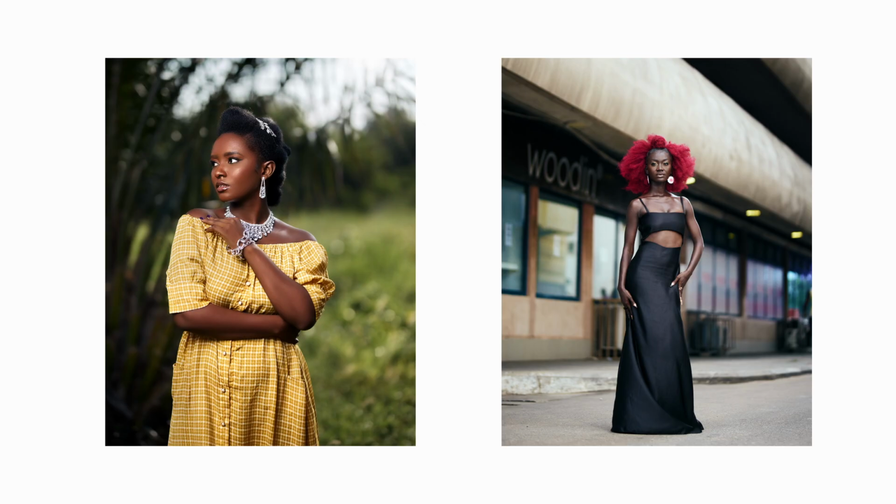Outdoor photography is any type of photography you do outside. It could be at the park, it could be at the bus stop, it could be at the back of your house. That is outdoor photography. Some examples of outdoor photography are landscape photography, portrait photography that you do outside, and travel photography.